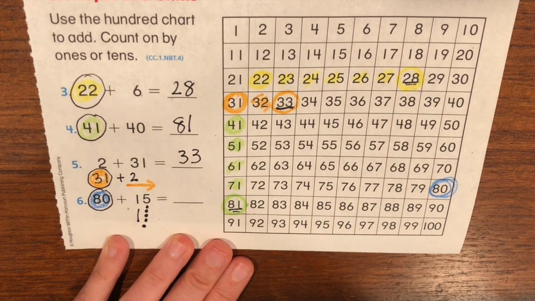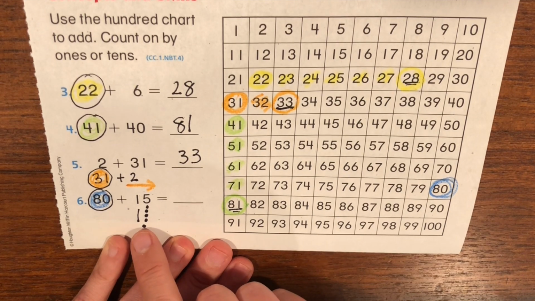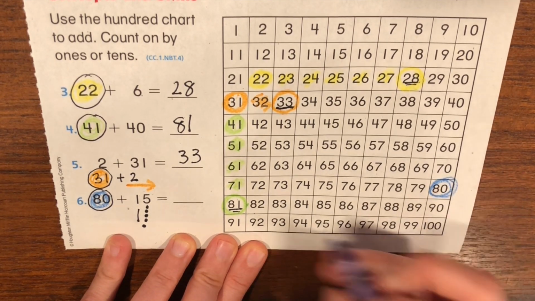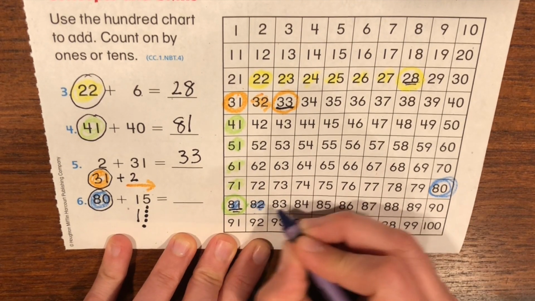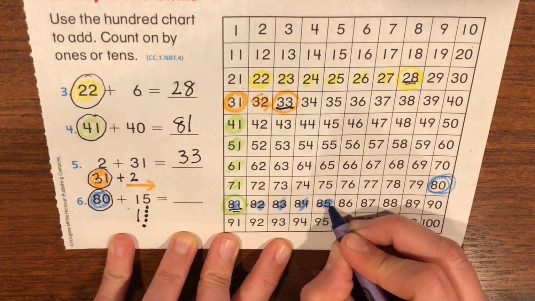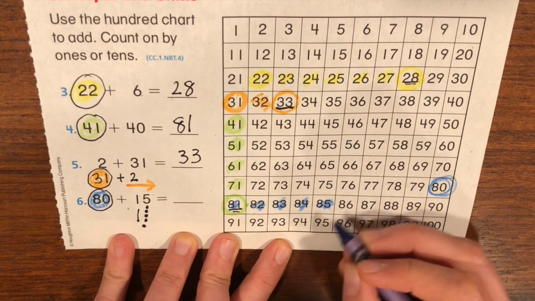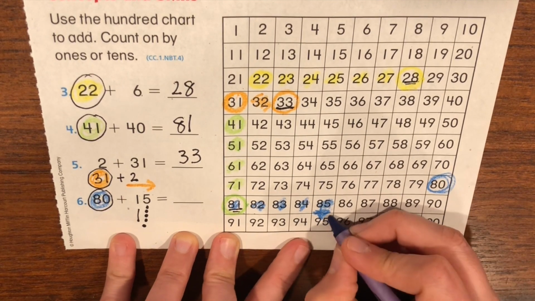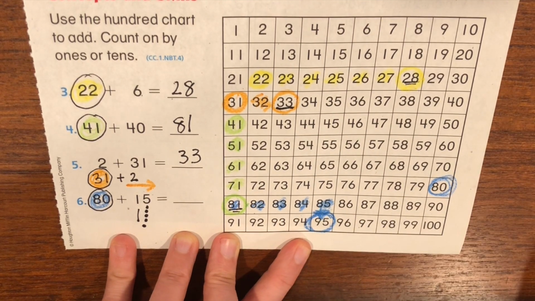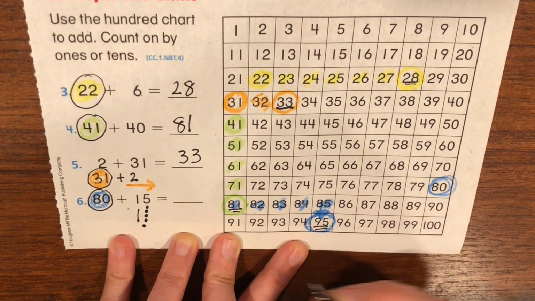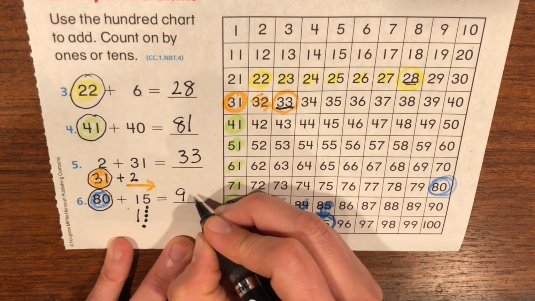So my friends, let's do the ones first. So from 80, let's go 5 ones. Ready? 1, 2, 3, 4, 5. And then from 85, we have to go vertically down 1 spot. So my friends, what is our sum? Yes, our sum is 95.